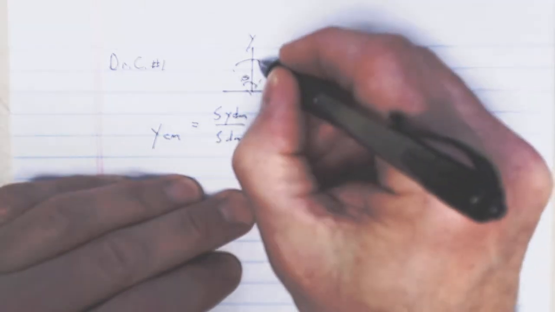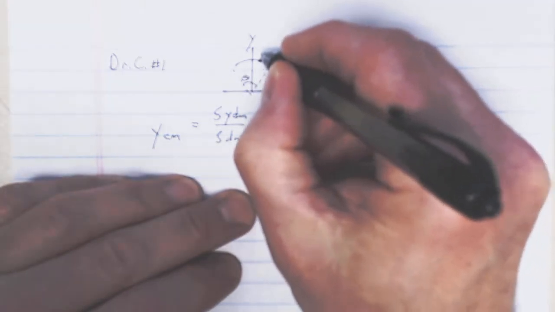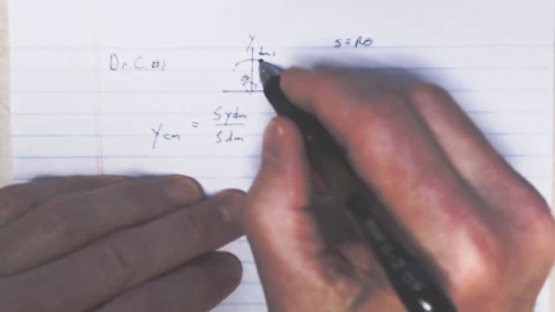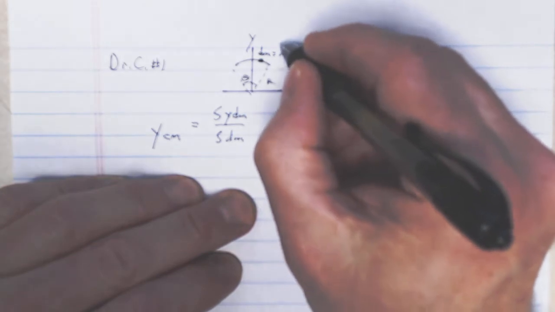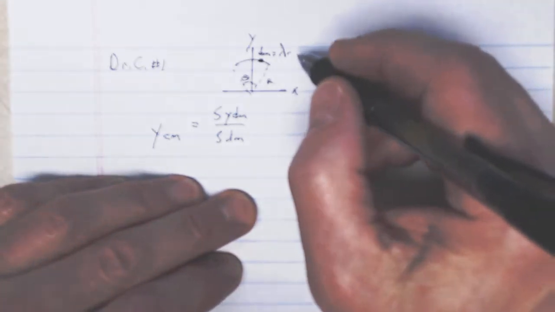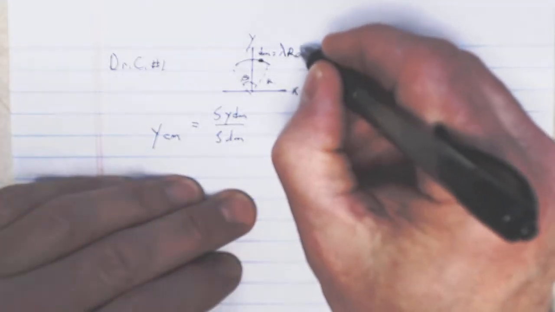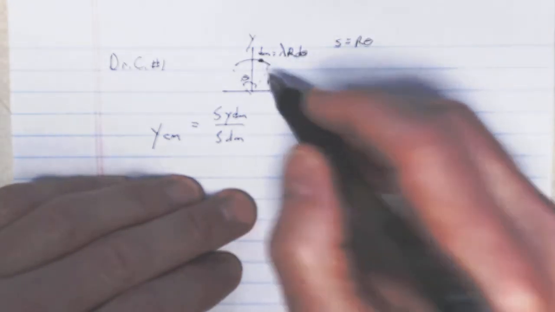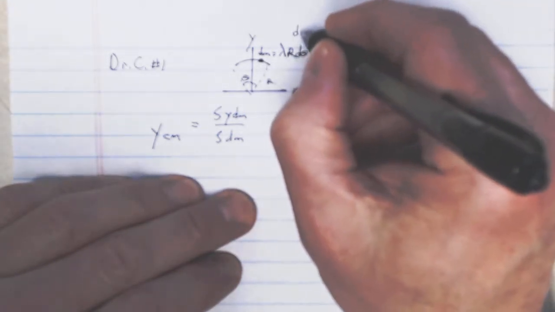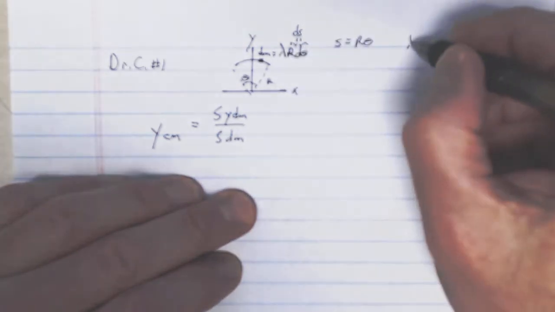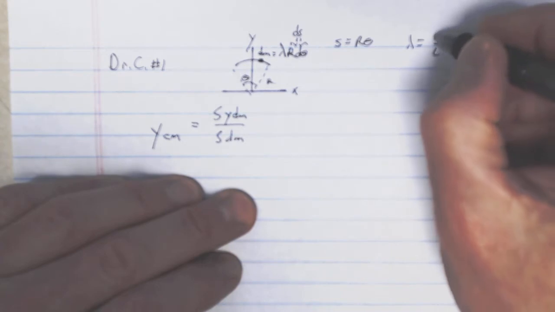That means I can break this up into a small element of mass dm, and I will know the amount of mass if I know the mass per length of this arc and multiply that by r d theta, which is the length of the arc. So this little piece of arc has a length ds equals r d theta, and lambda is the mass per length of the arc.